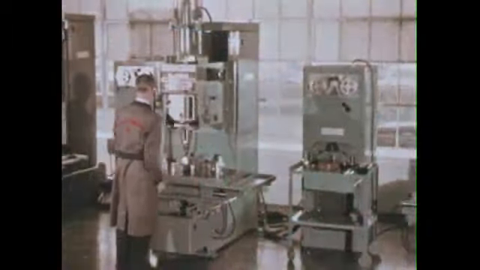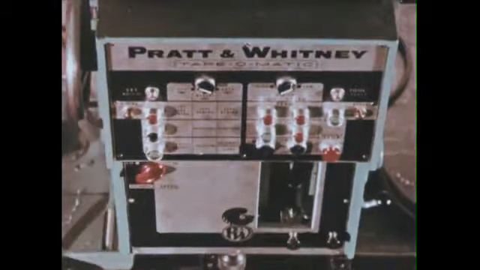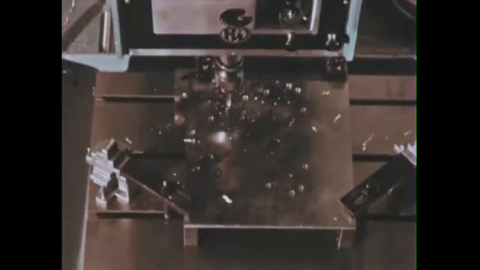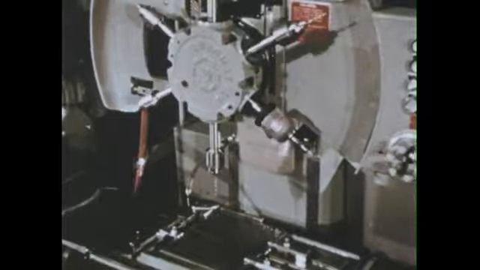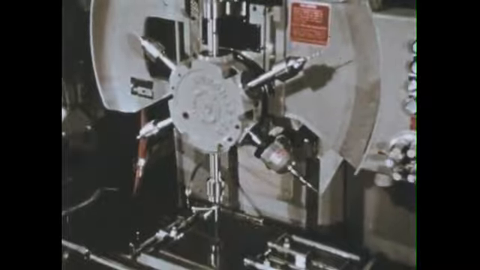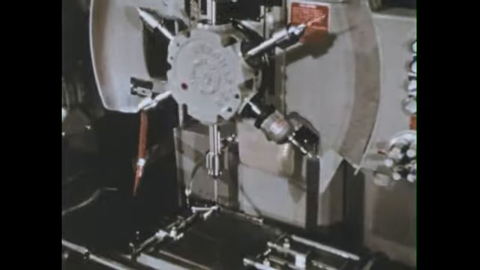Now these machines are in existence today. Inexpensive tape-controlled drill presses. The more sophisticated turret drill presses. Vertical turret lathes, capable of high accuracy contouring.